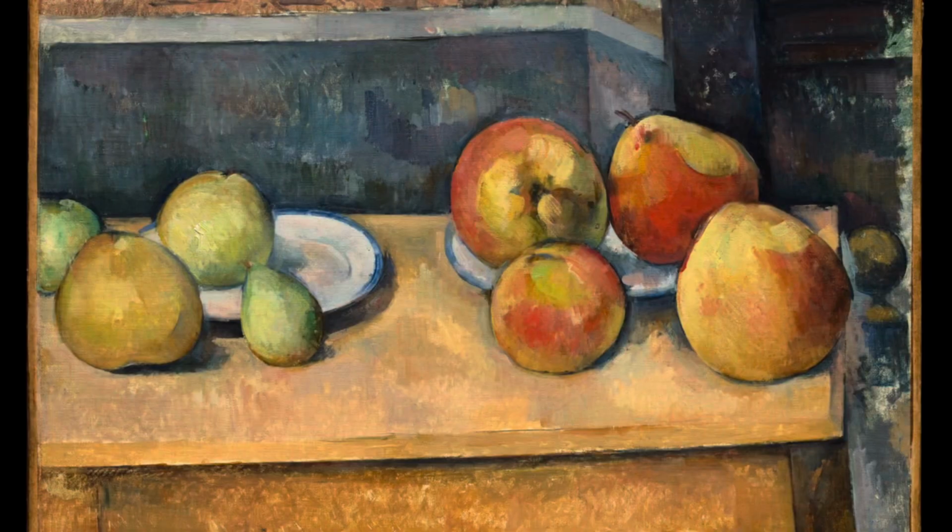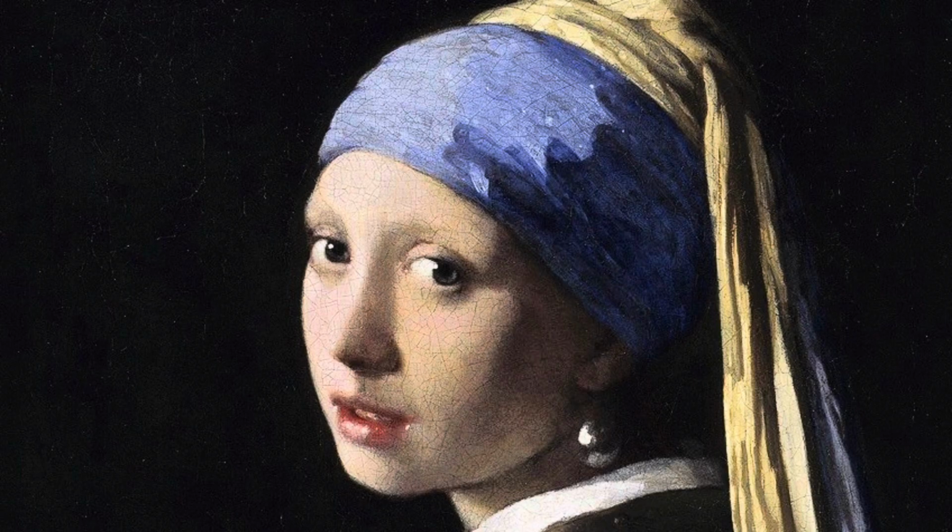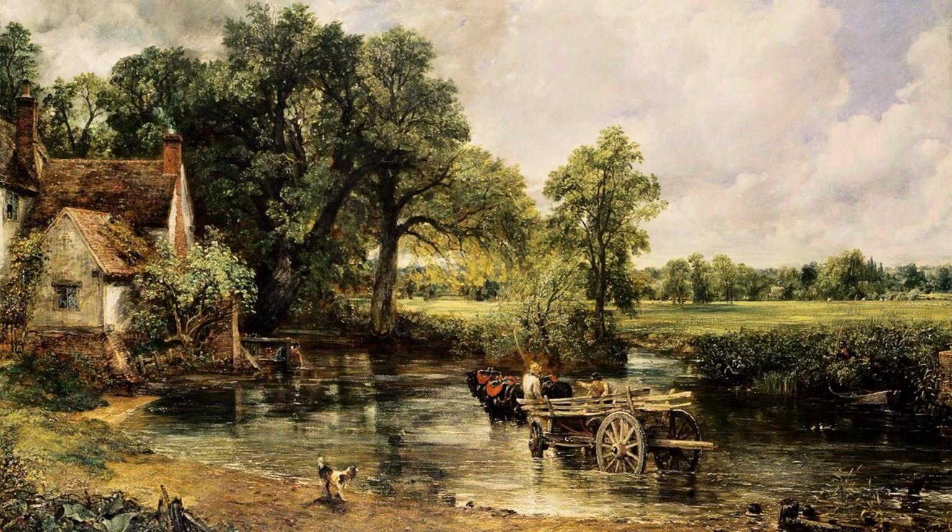Guide number 2 is to understand the 26 themes. There are 26 themes in art. The themes, for example, are still life, portrait, landscape. All of these are themes, politics, religion. So these are specific themes that each artist chooses.